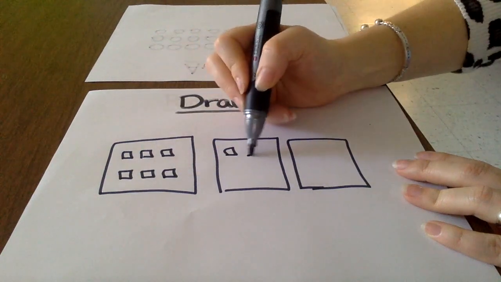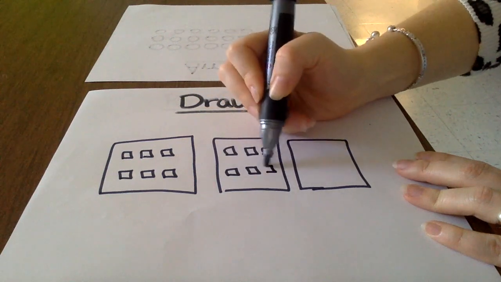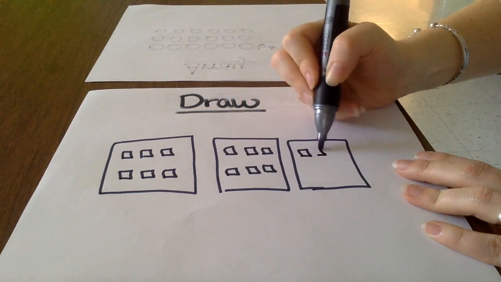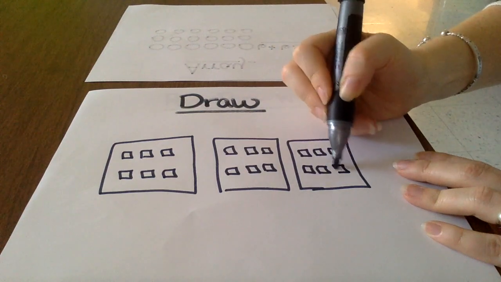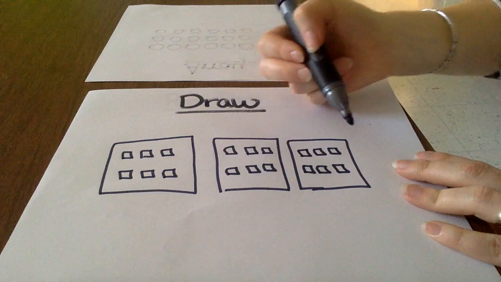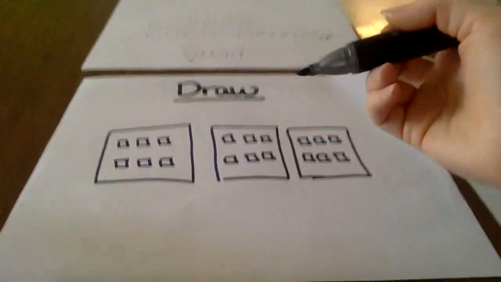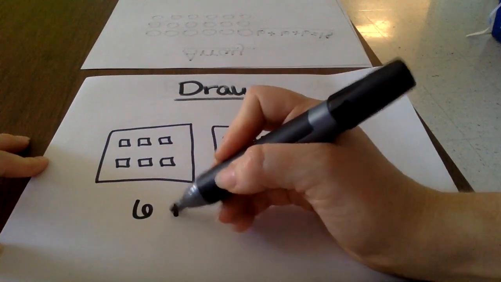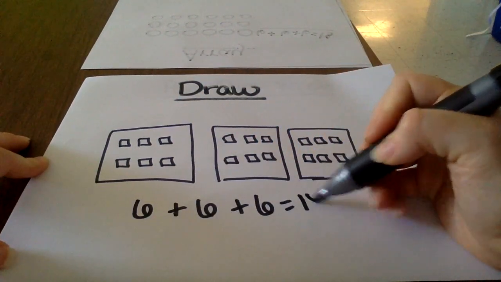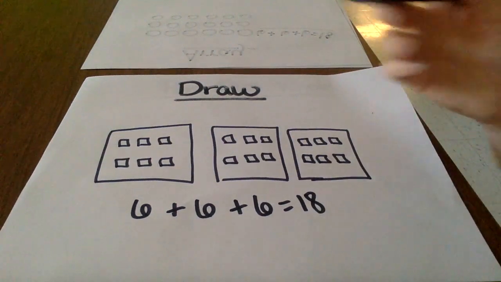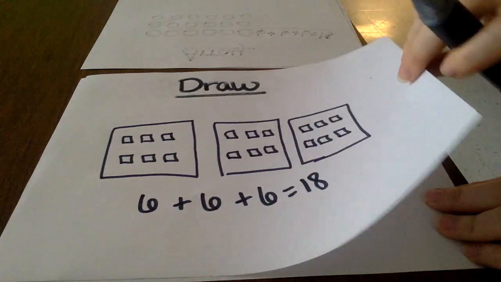And then 6 pages over here. And 6 pages here. So I showed 3 groups with 6 in each group again. And then to write the number sentence, I could write 6 plus 6 plus 6 equals 18. Again, I have that repeated addition that I'm using to solve this multiplication situation.